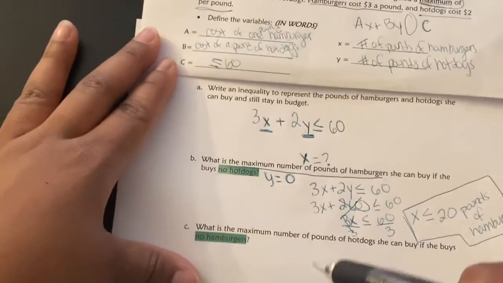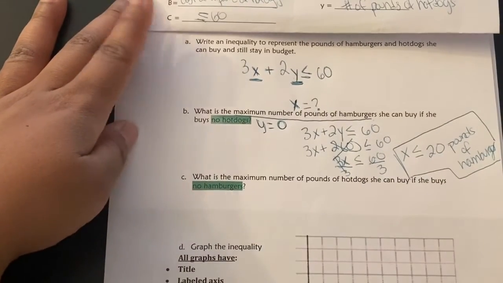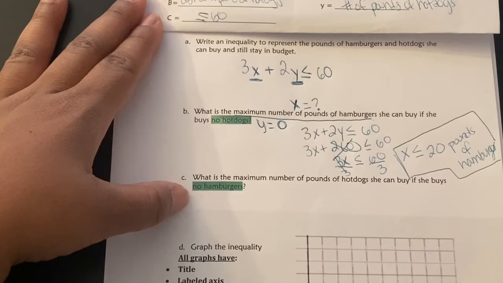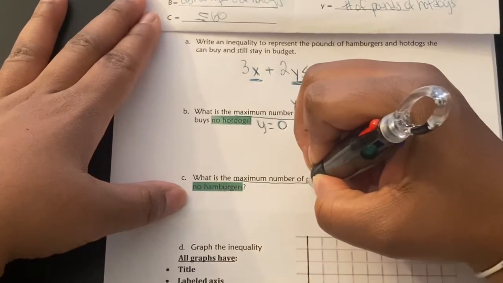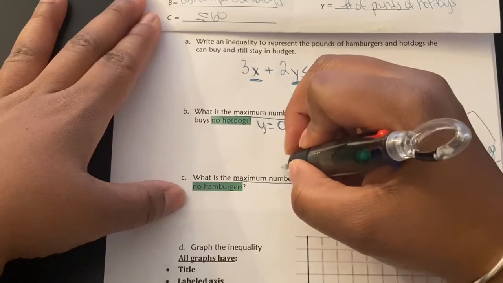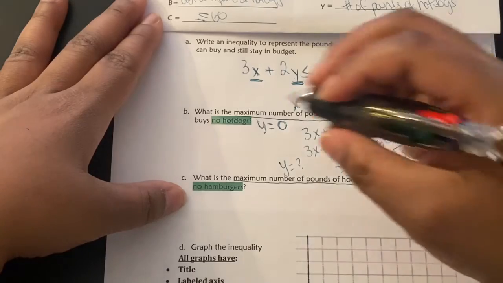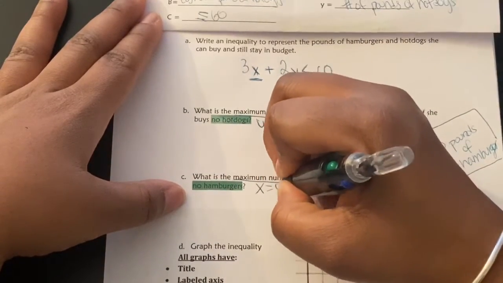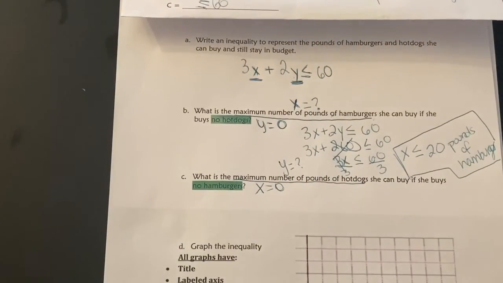Okay. All right, next up. The question says, what is the maximum number of pounds of hot dogs she can buy if she buys no hamburgers? So what we're looking for is the maximum pounds of hot dogs, which is Y. We want to know what Y is. If she buys 0 hamburgers, that means X is going to equal 0.